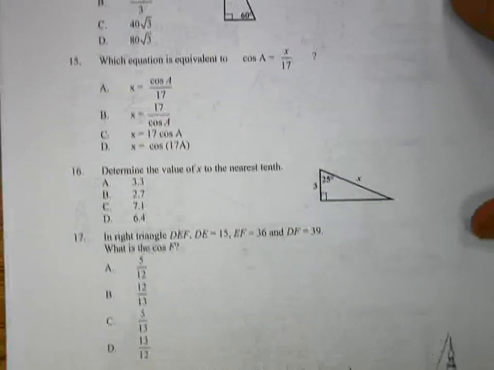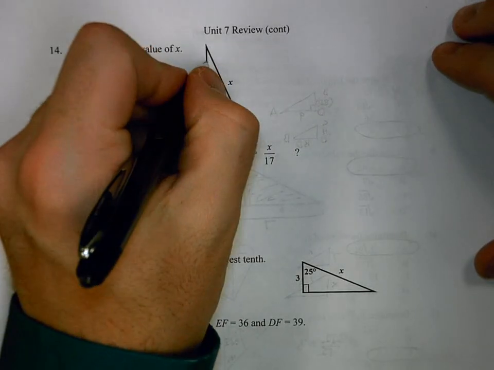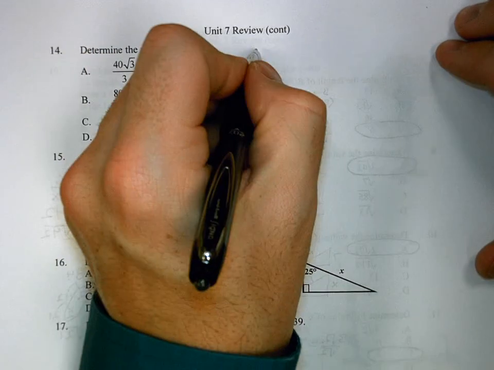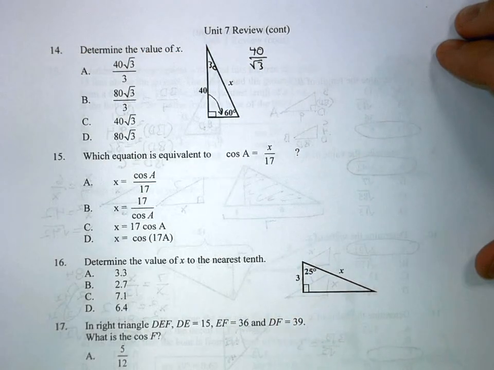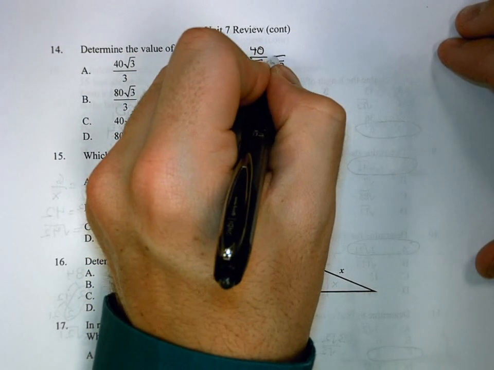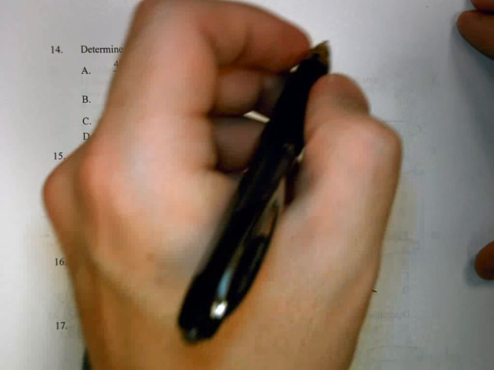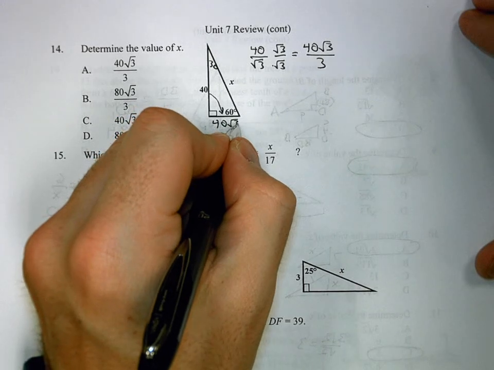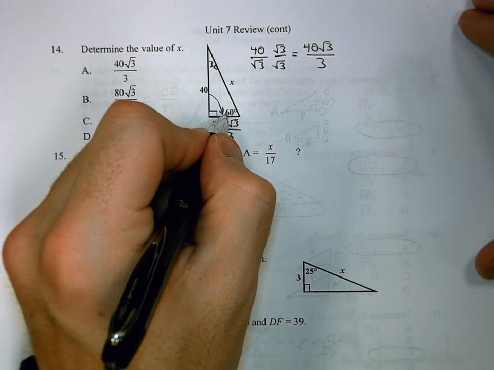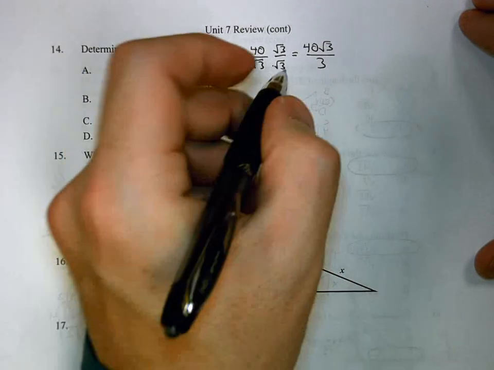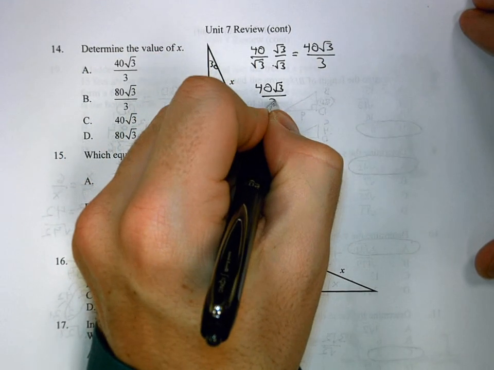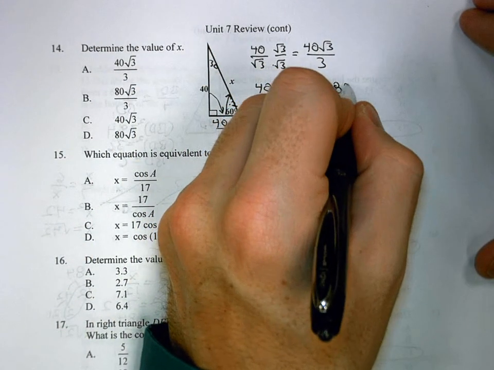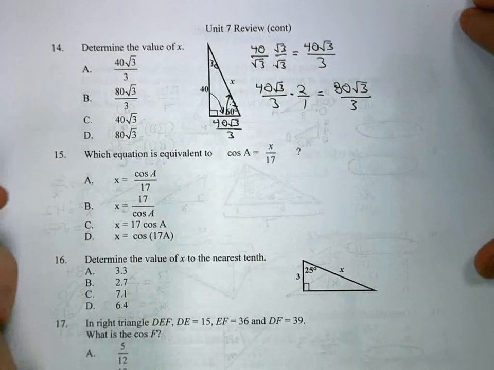For number 14, we have another special right triangle. There's 30 here. First, I'm going to go from my longest leg to my shortest leg, so I have to divide by the square root of 3. I have to simplify that by multiplying the top and bottom by the square root of 3, which gives me 40 root 3 over 3, which is this side. Now, when I go from my shortest leg to my hypotenuse, I have to double it. So I'm going to take 40 root 3 over 3 and multiply it by 2, or 2 over 1 if you need to put it there. So that becomes 80 root 3 over 3, which is our answer B.